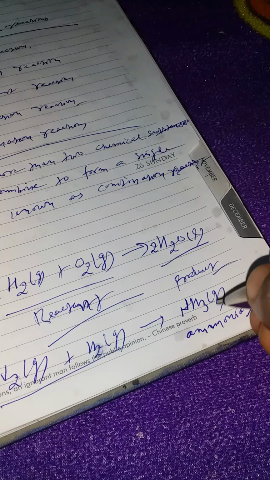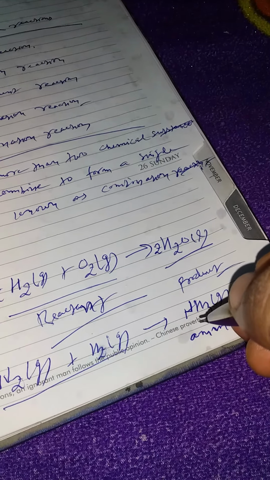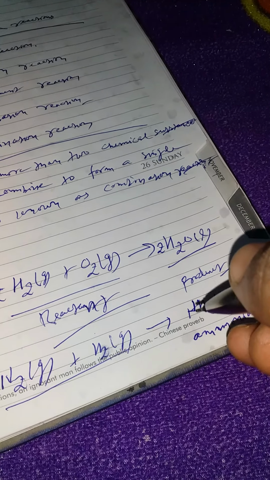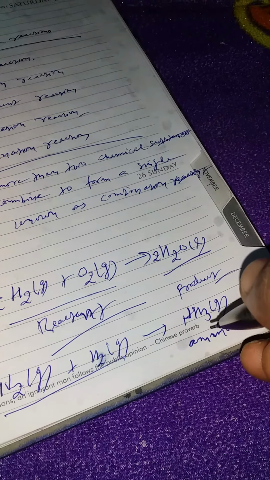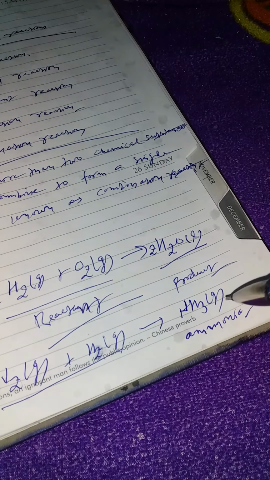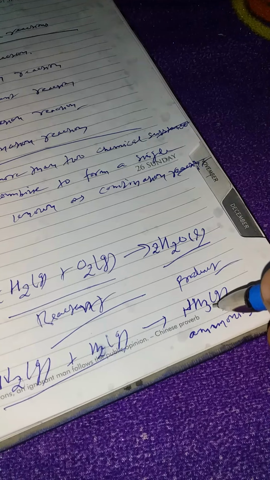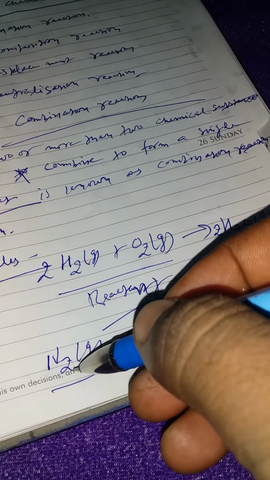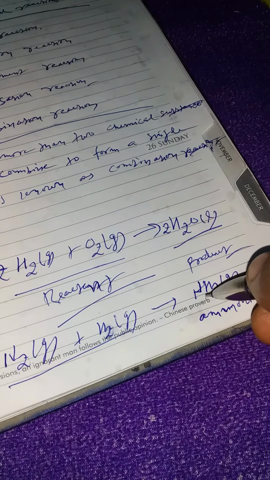For balancing this chemical reaction, we see that the number of hydrogen atoms in the product is 3, while in reactant side 2, and nitrogen atoms in reactant side 2, while in product side 1.